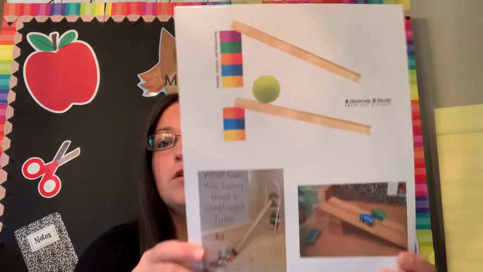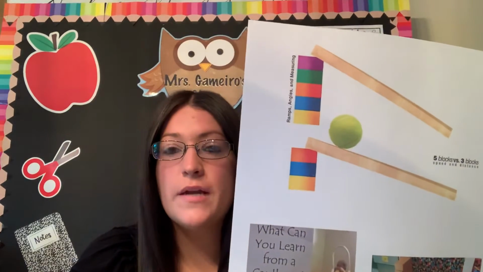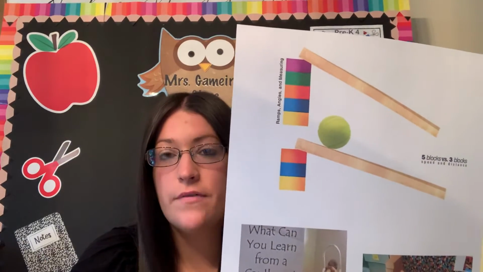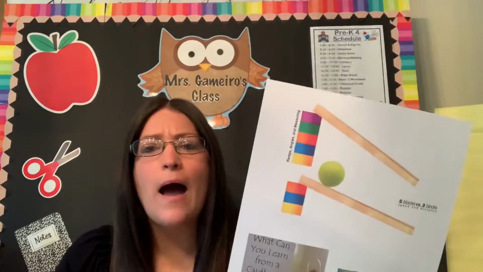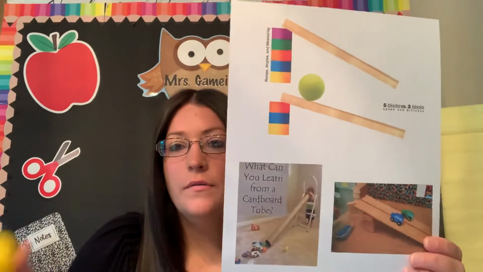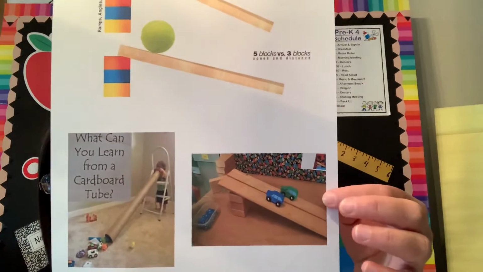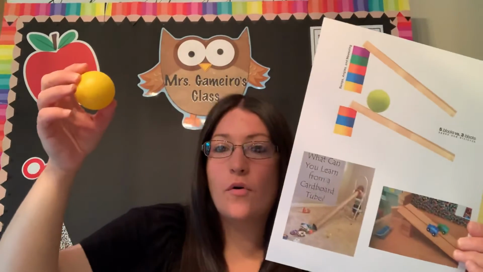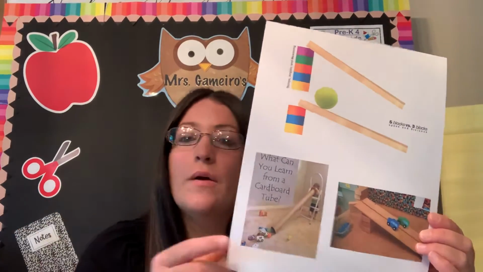I also have this image to show you. So you can make your own ramp at home. That is what I want you guys to do for your morning center activity. You can use anything to build up a ramp. You can use a box. You can use paper towel rolls. And you're going to take a ball or a car like they did here, and you're going to build your own ramps, and you're going to roll your object down the ramps and see how far you can get them to go.